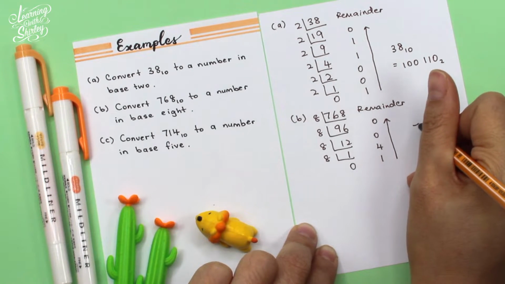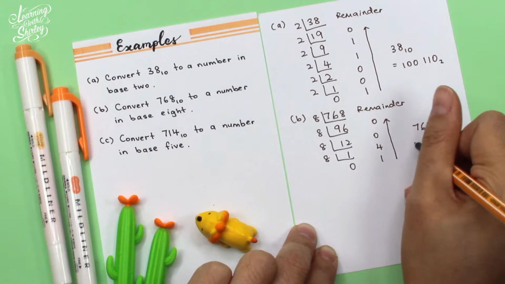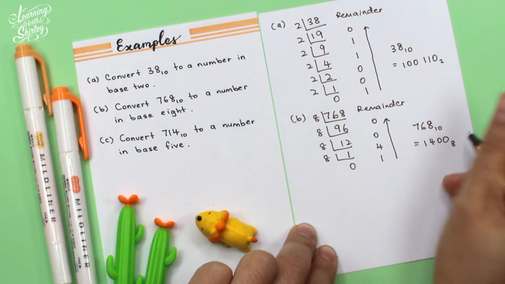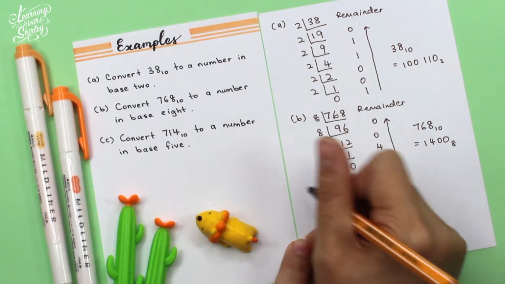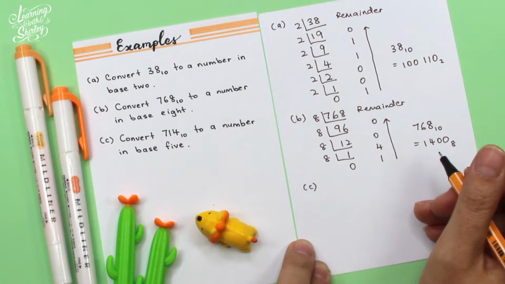Okay, so the question: 768 base 10 is equal to 1400 base 8. Okay, let's try C. Convert 714 base 10 to a number in base 5.